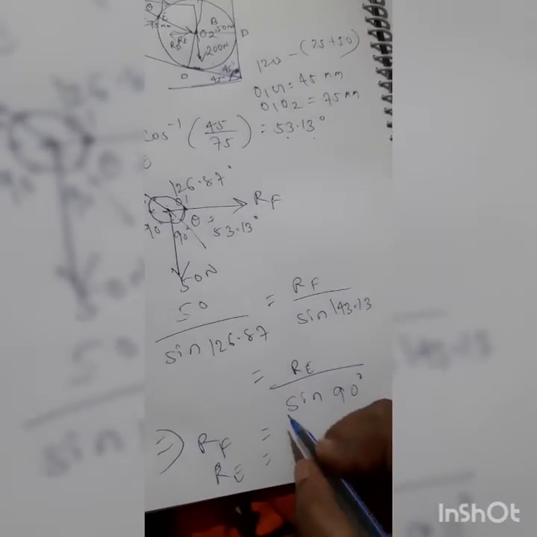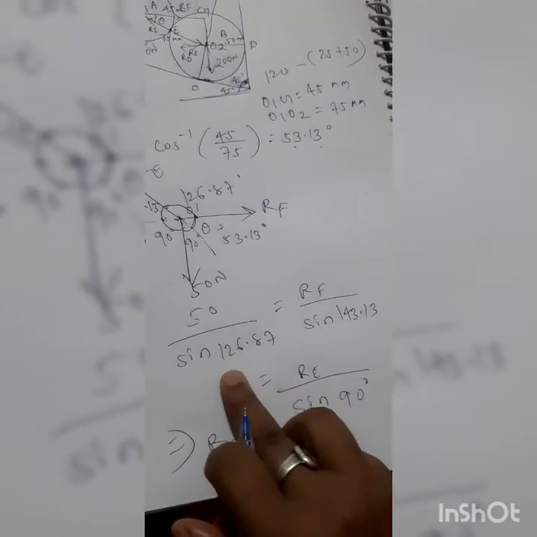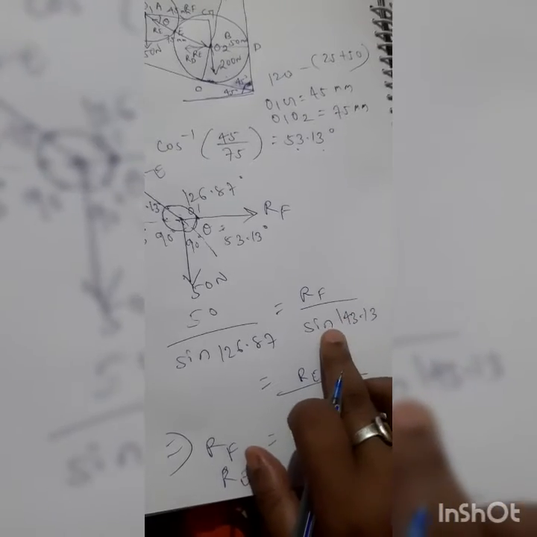So RF is 50 by sine 126.87 into sine 143.13.